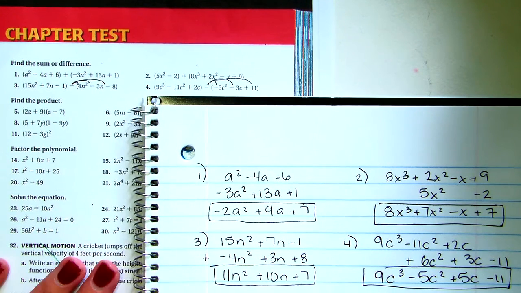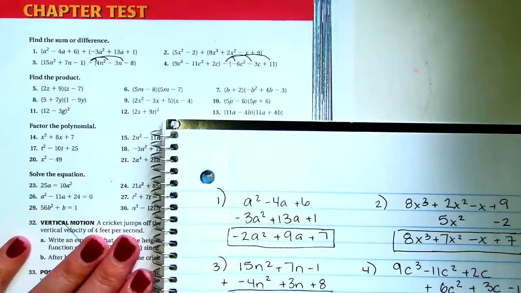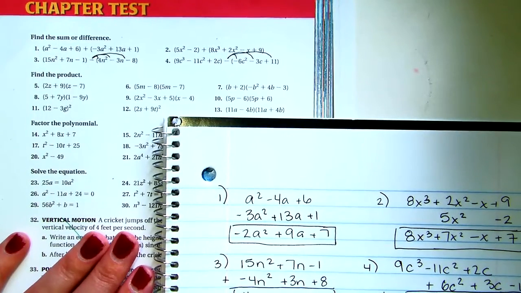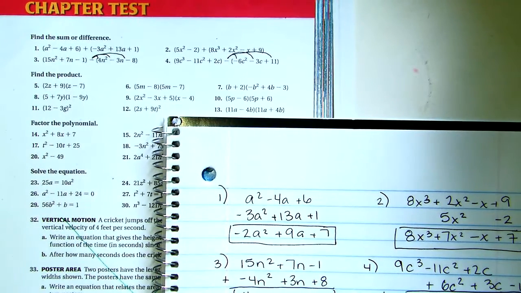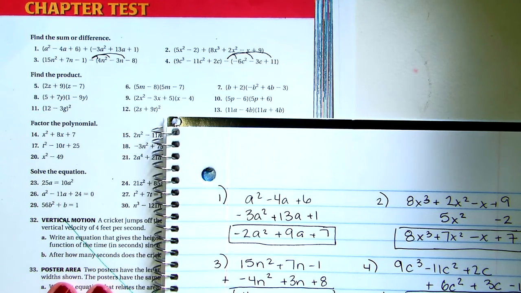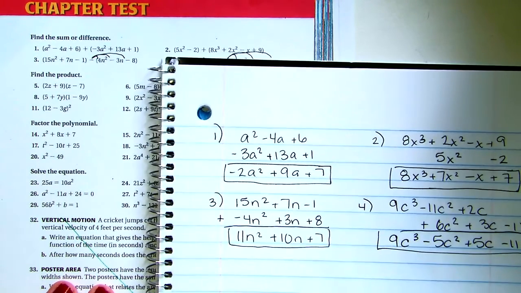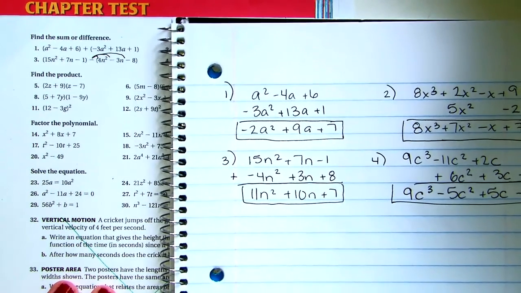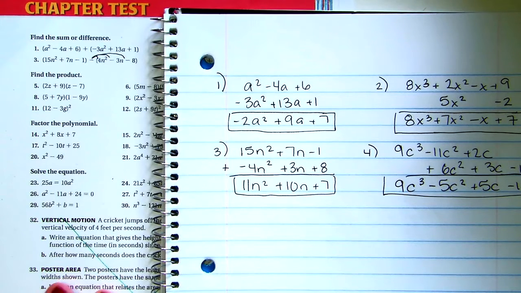Moving into numbers 5 through 13, we are finding the product. So for number 5, I'm going to begin by using the foiling method or the box method to solve these. So moving this up, and please excuse me if my writing on the side isn't aligning up with the problems. I will always make sure that I'm writing the actual problem as I go through and solve this.